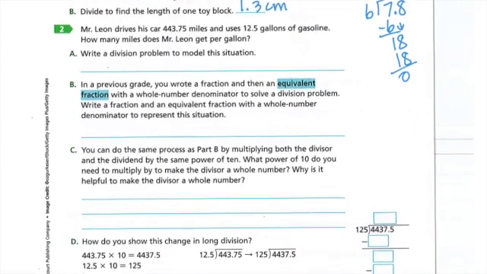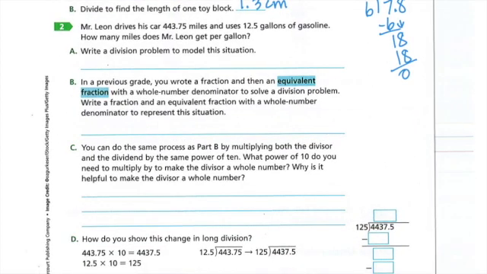All right, number 2. Mr. Leon drives his car 443.75 miles and uses 12.5 gallons of gas. How many miles does Mr. Leon get per gallon? All right, so this is division, and here's how I know. It says miles per gallon, and in math, per means to divide. So we're going to do miles divided by gallons. So 443.75 divided by 12.5.